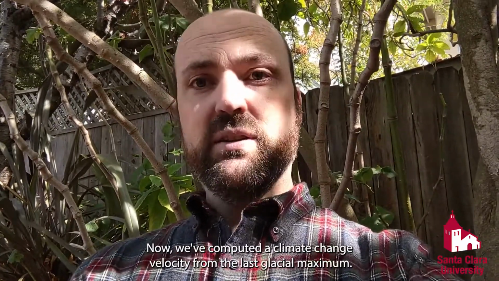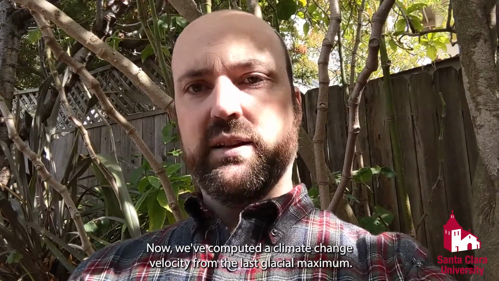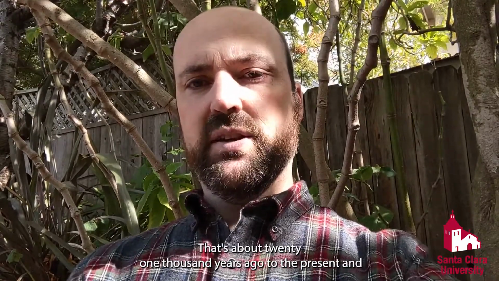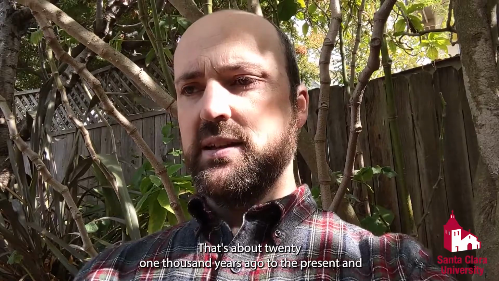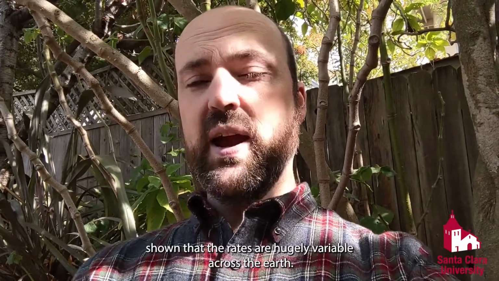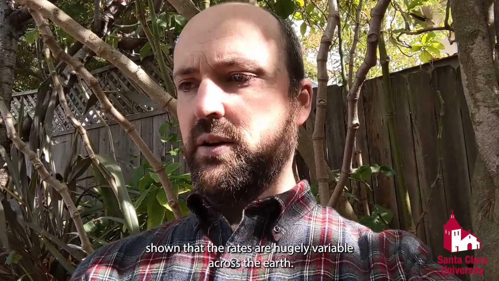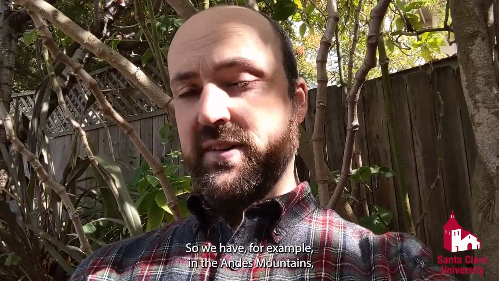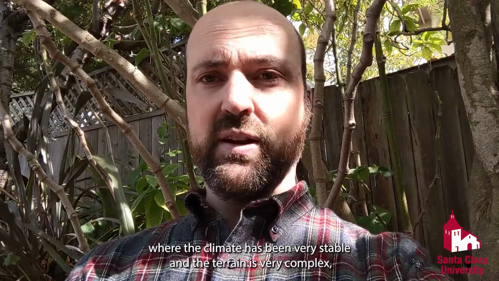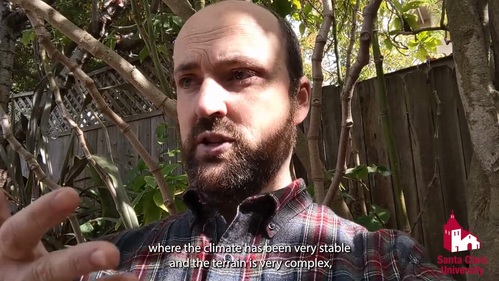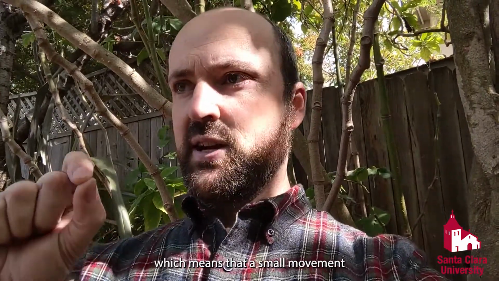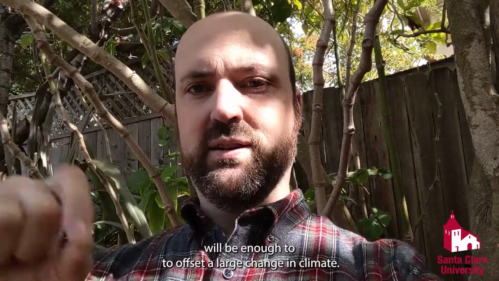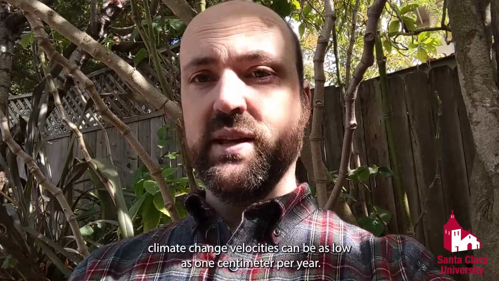Now, we've computed climate change velocity from the last glacial maximum, that's about 21,000 years ago, to the present, and shown that the rates are hugely variable across the Earth. So we have, for example, in the Andes Mountains, where the climate has been very stable, and the terrain is very complex, which means that a small movement will be enough to offset a large change in climate. In those situations, climate change velocities can be as low as 1 centimeter per year.